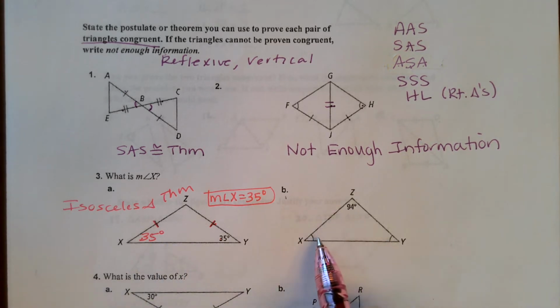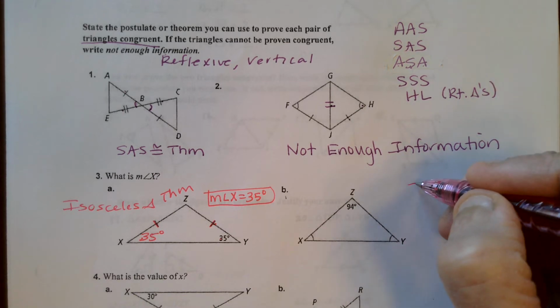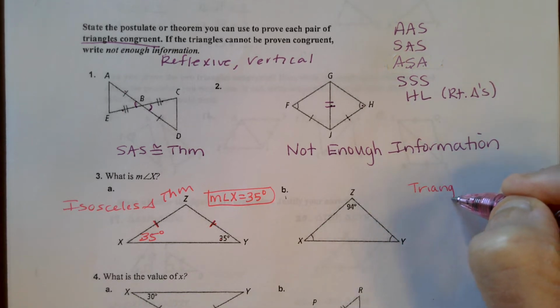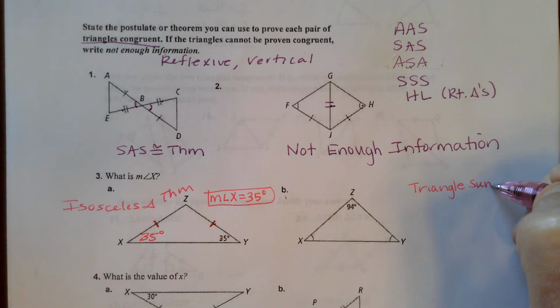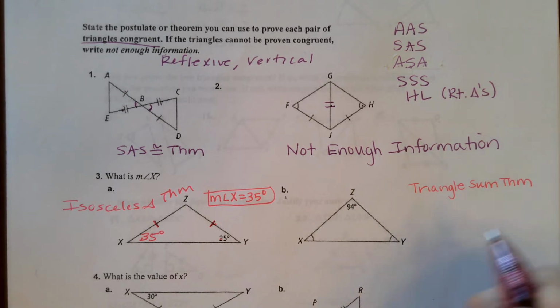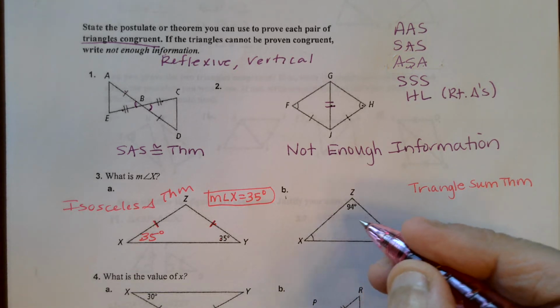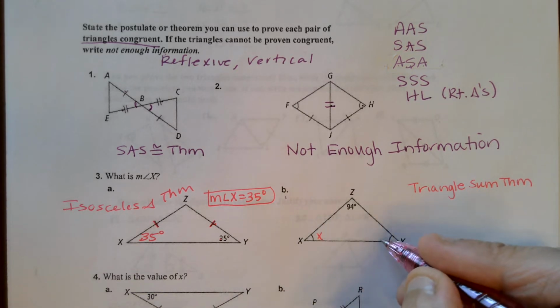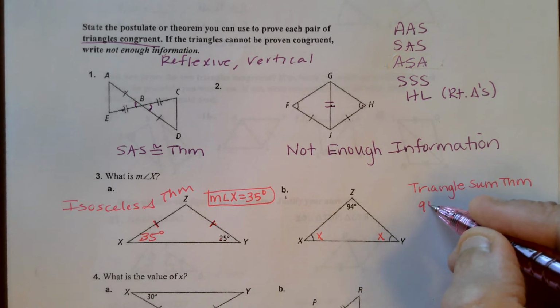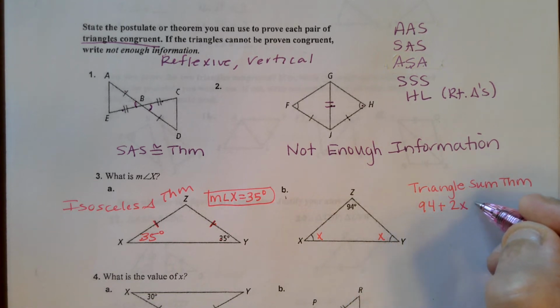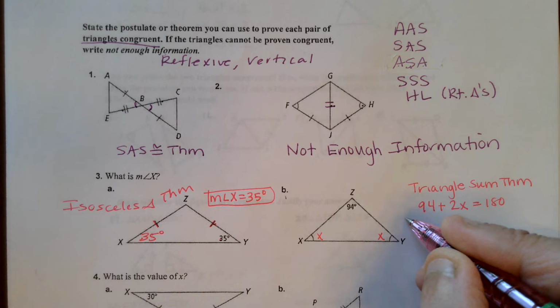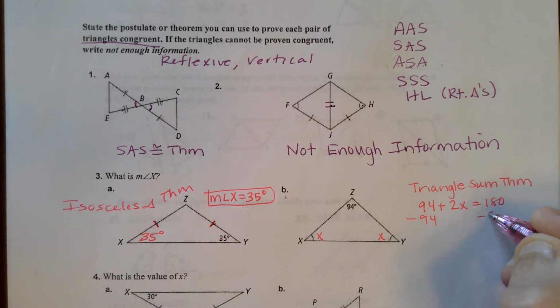Okay, so these are the same, but I don't know either one, so it's not going to work like this. But I do know the triangle sum theorem tells you that all three angles add up to 180. So let's just say this is x and this is x. 94 plus 2x is equal to 180. Subtract 94.